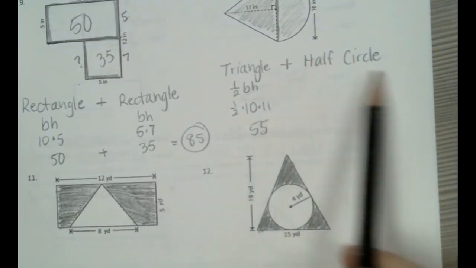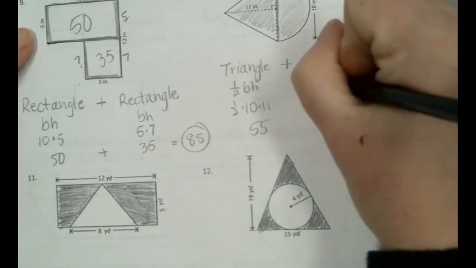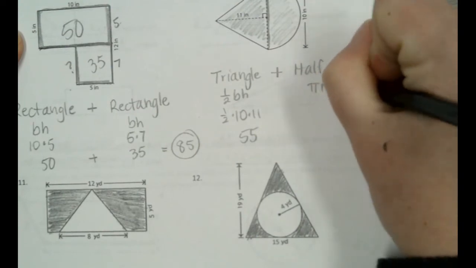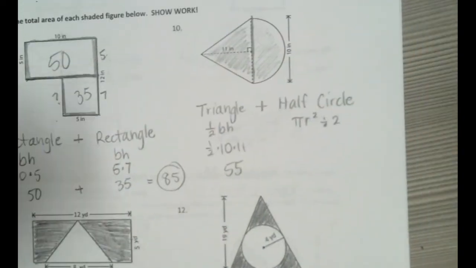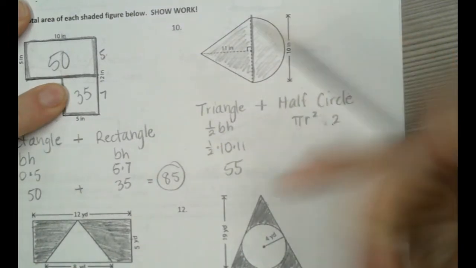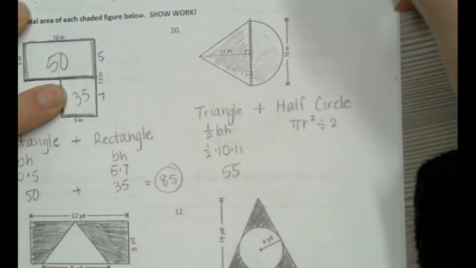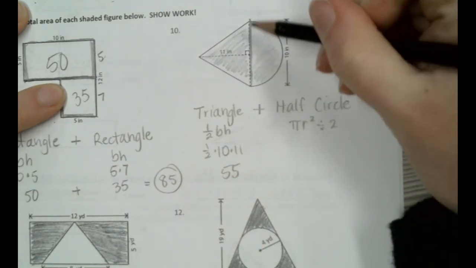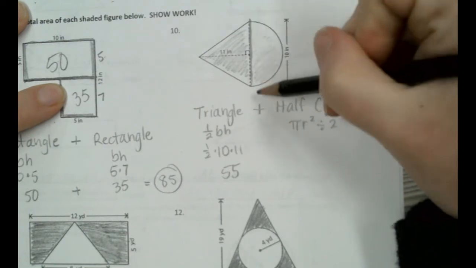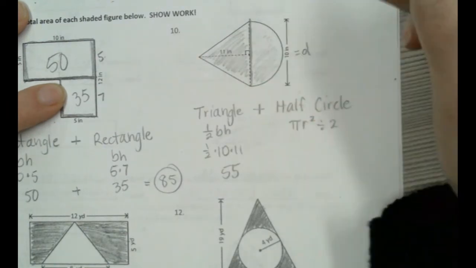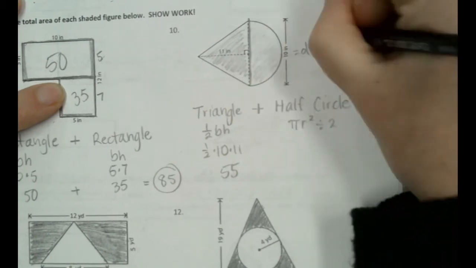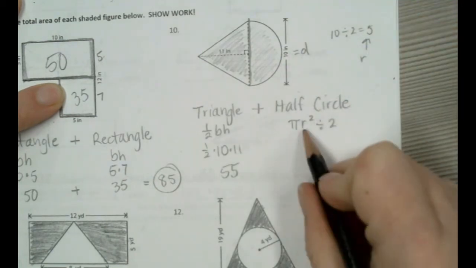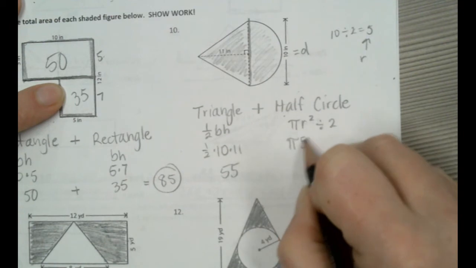Okay, for the half circle, a full circle is pi r squared, and if I only want half of it, I'm going to divide it by 2. So, this is a division symbol right here. So for my circle, I need to know the radius. Now, they told me that this length is 10. Is all the way across the circle the radius or the diameter? That would be the diameter. To get the radius, we need to take the diameter and half it, or divide it by 2. That would give me 5 for my radius. So that's what goes in this formula. Pi times 5 squared.